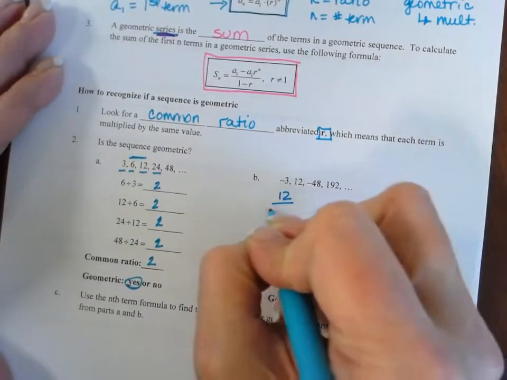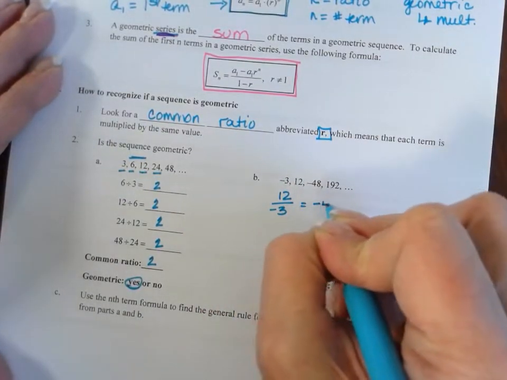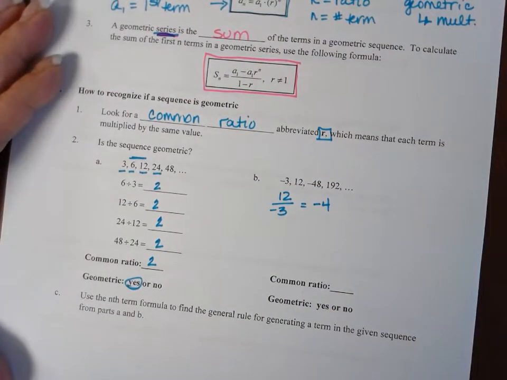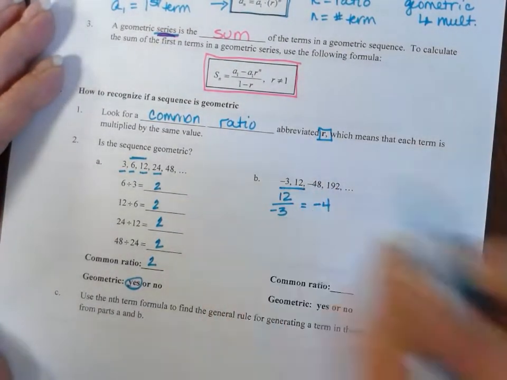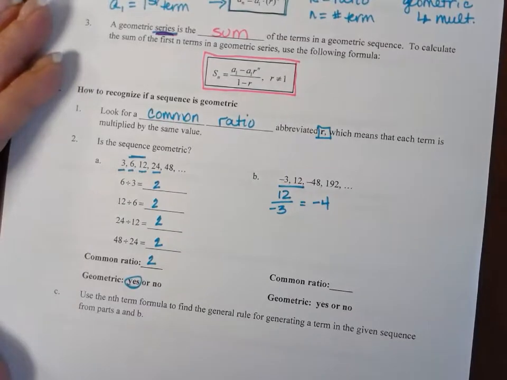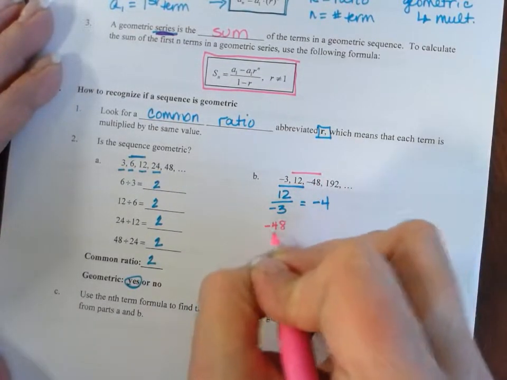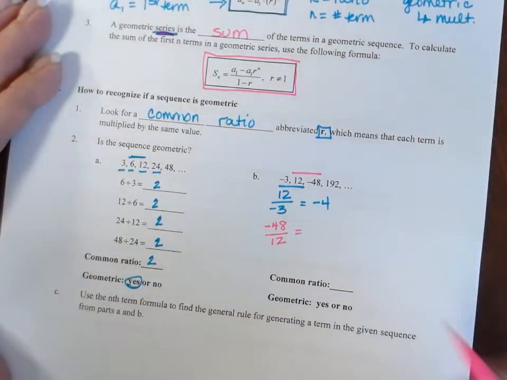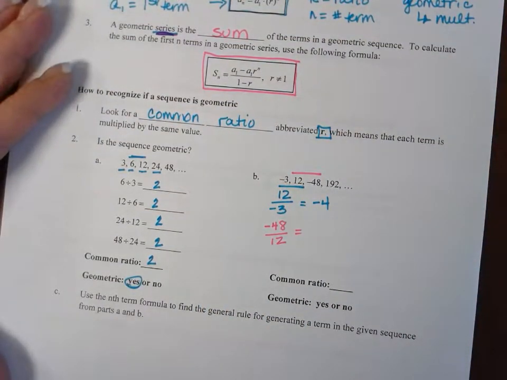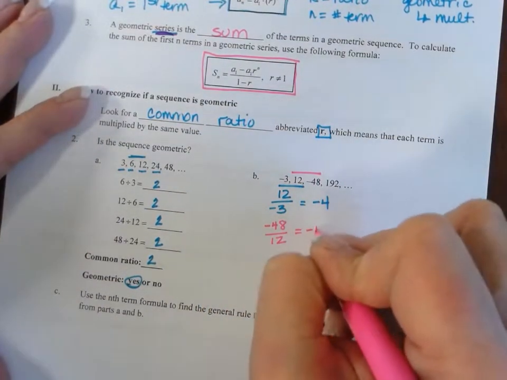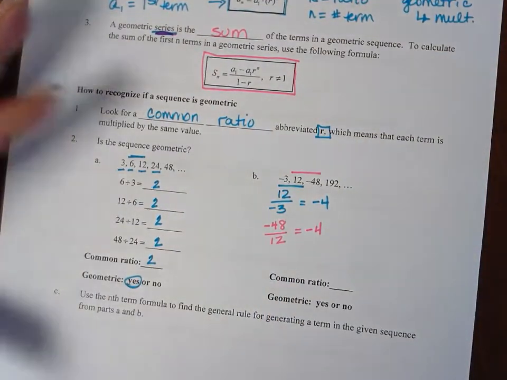Let's take 12 and divide it by 3, and so that's going to give me a negative 4. And now, let's divide negative 48 by 12. What's that going to give me? Negative 4.